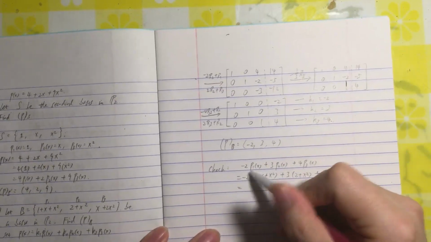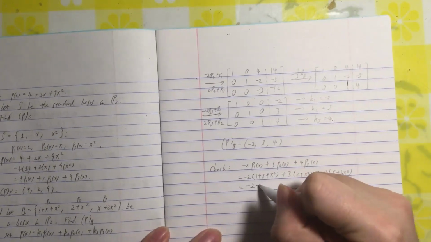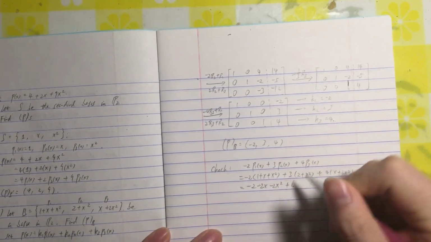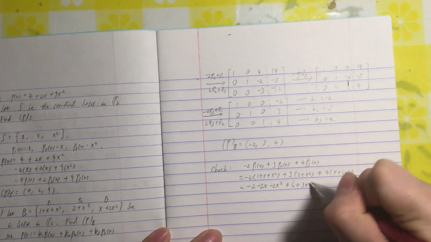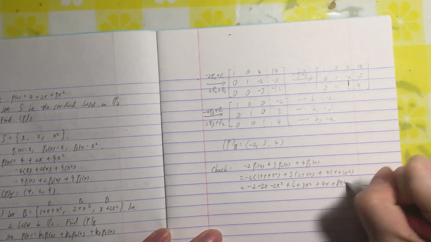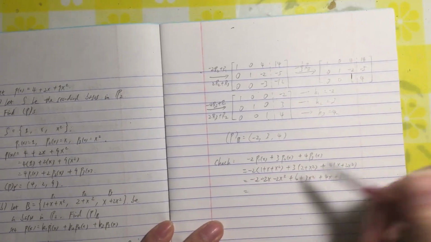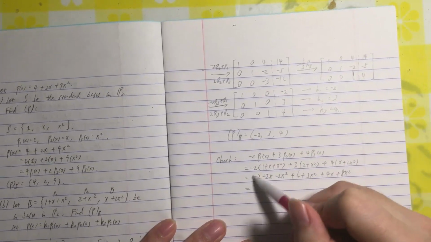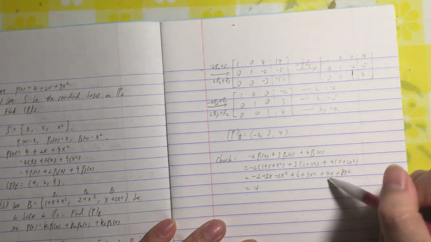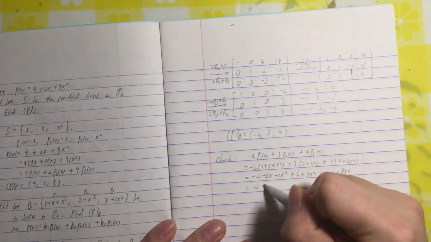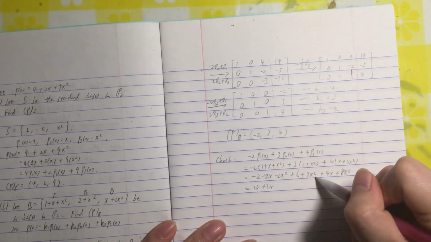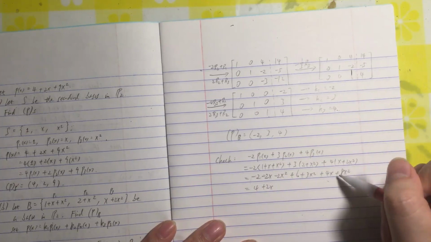I can first of all distribute -2. I get -2 minus 2x minus 2x squared plus 6 plus 3x squared plus 4x plus ax squared. If we combine like terms, let's combine the constants first. -2 plus 6 is 4. -2x plus 4x is 2x. -2x squared plus 3x squared is 1x squared. 1x squared plus ax squared is 9x squared.